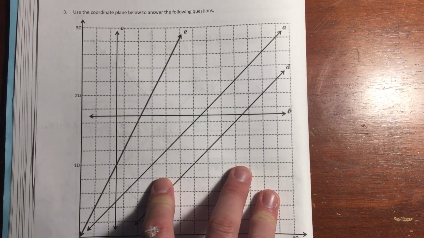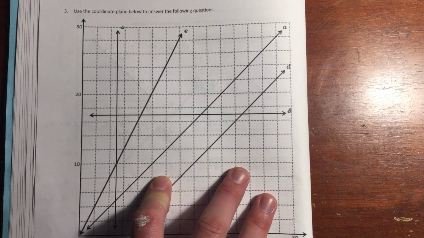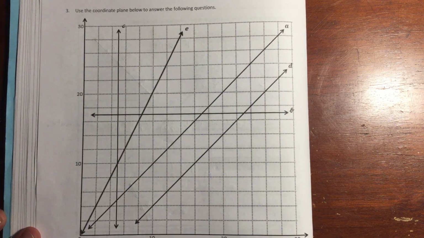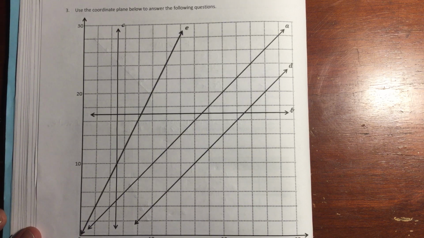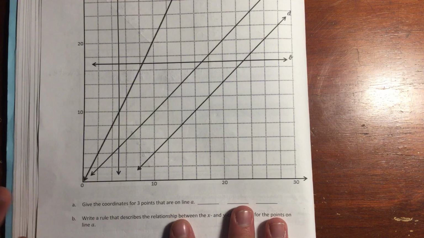All right, fifth graders, so this is Mr. Combs again. We are on lesson 7, part 3. We're going to use this coordinate plane here to answer a bunch of questions about our coordinate plane. So, anyways, without any further ado, we're going to get going now with part 3.